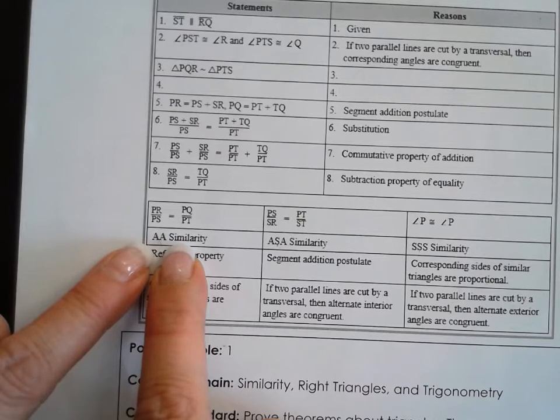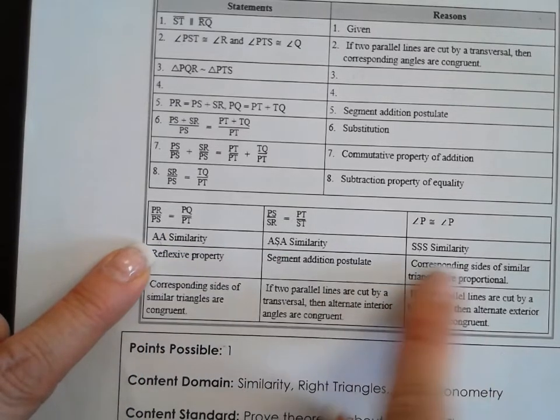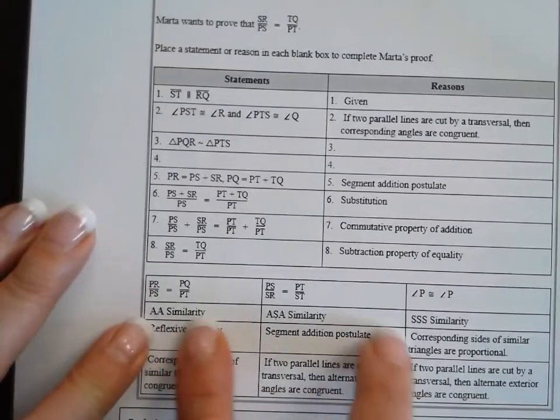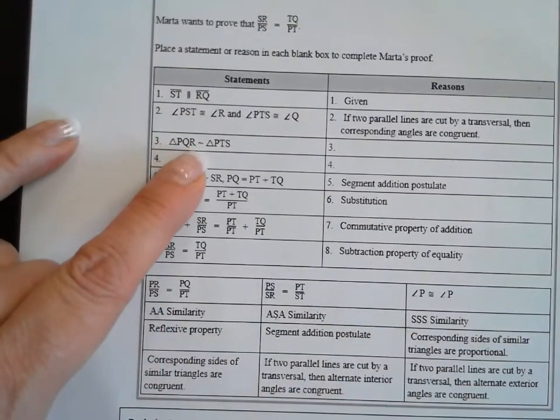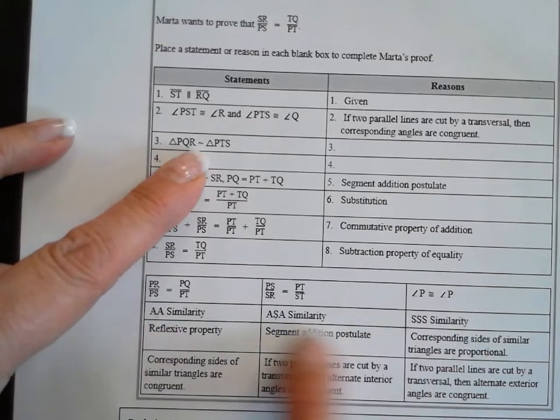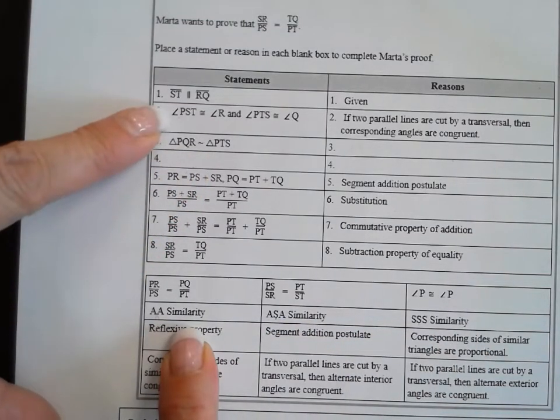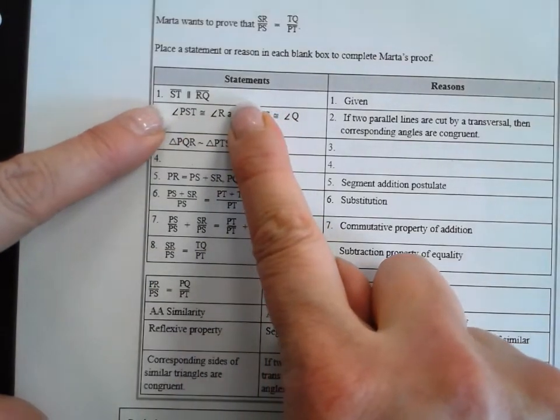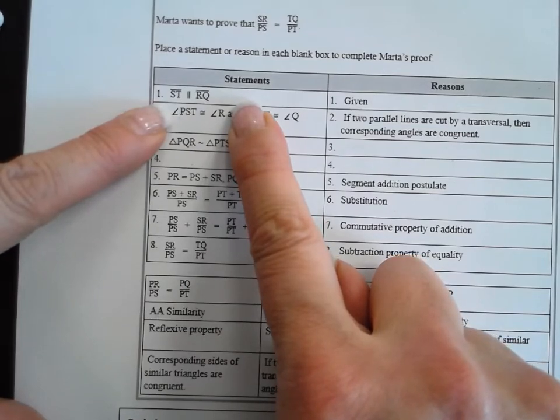Anyway, so bottom line, they give you a reason bank though, okay? So if I know that I'm looking for 2 triangles similar, I know it's got to be one of these 3. So I got to look above. What did I just prove above? What does this prove? 2 angles are congruent, right?